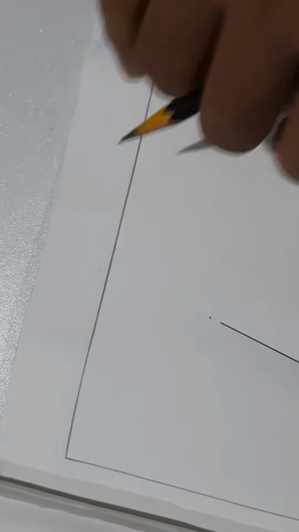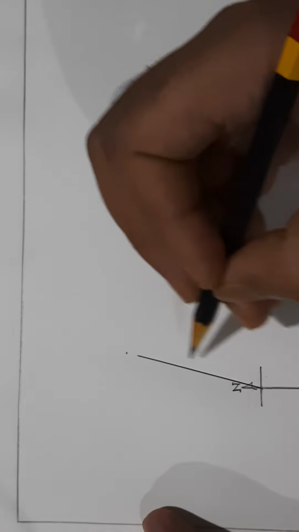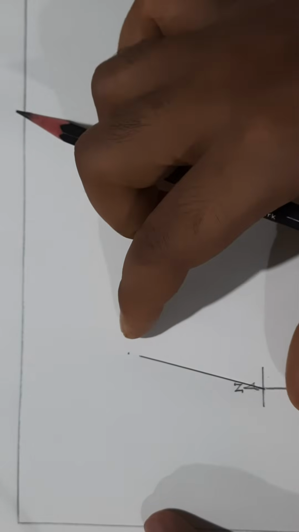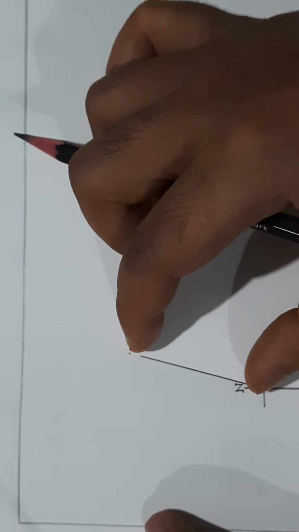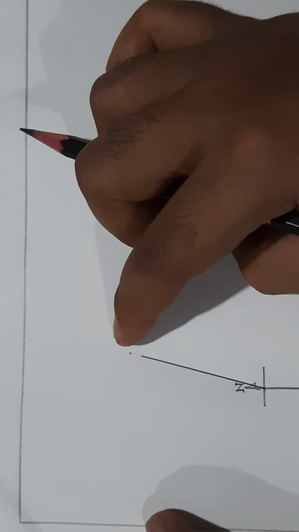Okay, so from here to here it is actually 4.5 centimeter. The length of this line is 4.5 centimeter, and the direction is 13 degree.